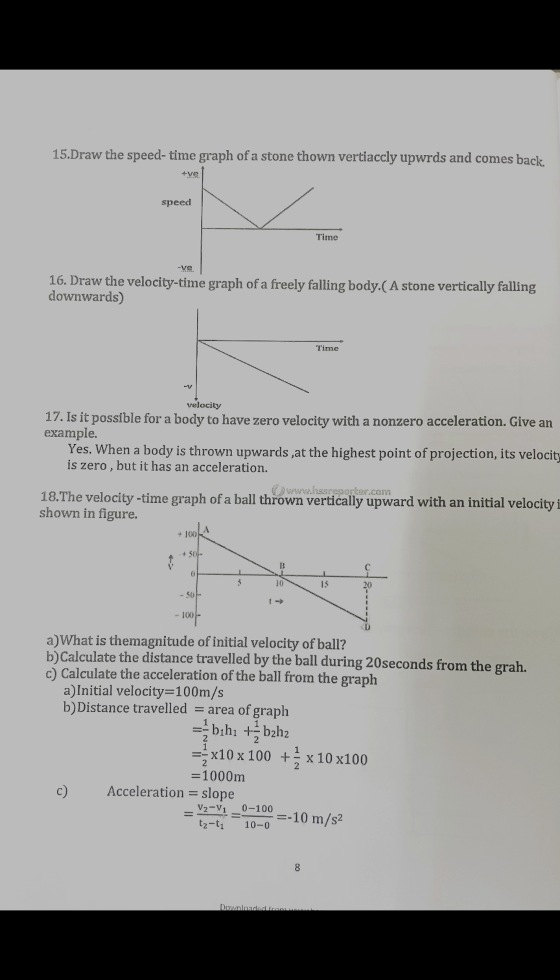We want to calculate the distance traveled by the ball. We have already studied that when we draw a velocity time graph, how can we find displacement? The area under the graph is the displacement. So first, we take the first line as AB.